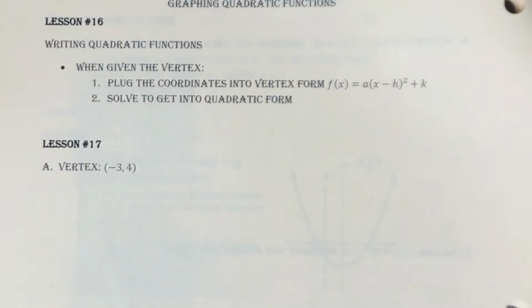So we are finishing up the final sections of Chapter 8, all about graphing quadratic functions. And in these last couple of sections, beginning with lesson number 16 here, we're going to talk about writing quadratic functions. So how do we actually derive these quadratic functions when we're given some information about them? In lesson 16, we're going to explain the process of how to write a quadratic function when we're given the vertex.